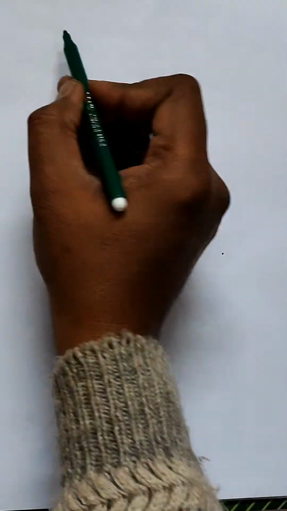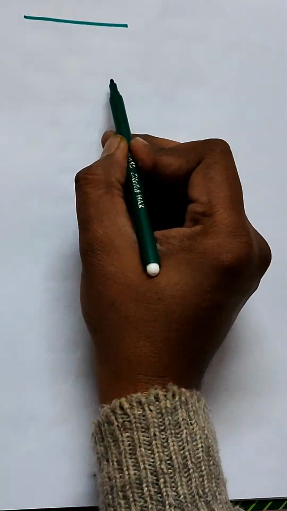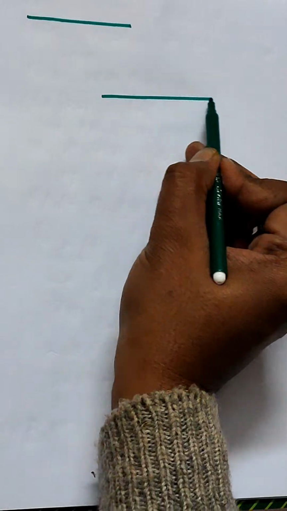So two parallel lines are given to us. Two parallel lines can be shown over here. These are the two parallel lines which are given to us.